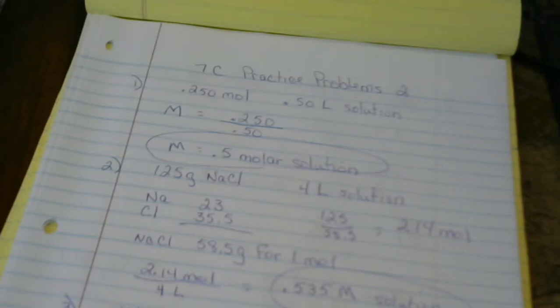I want to go over the second problem set on the Chemistry Matters worksheet. So make sure you have that sheet before you take a look at this. Make sure that you've got your work in front of you. So let's go through the first one.